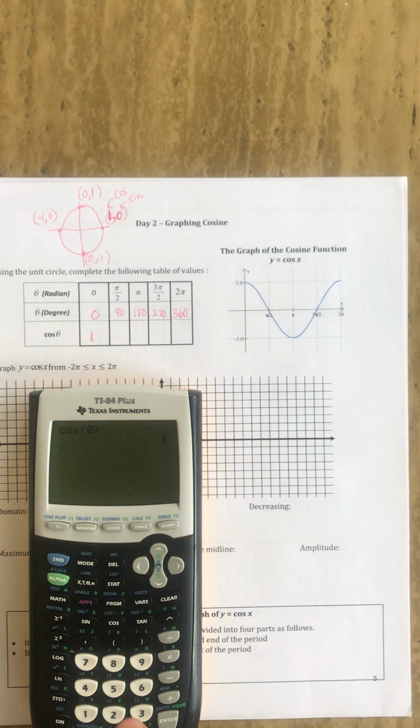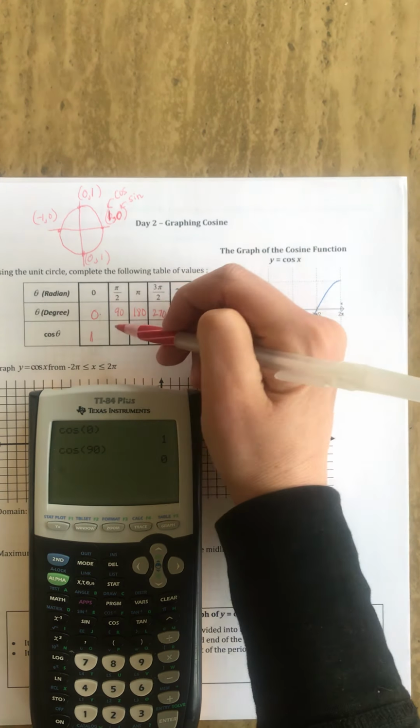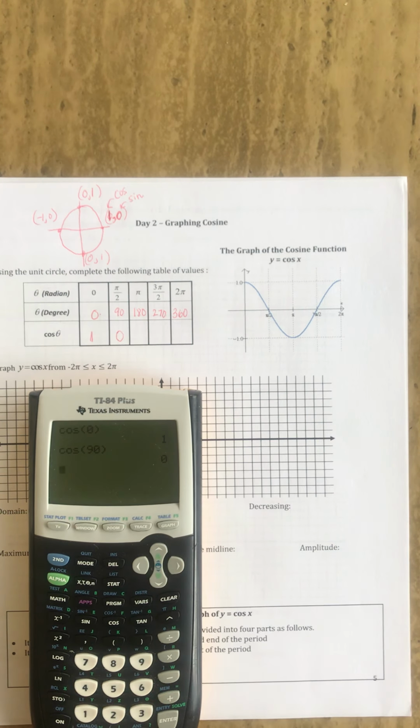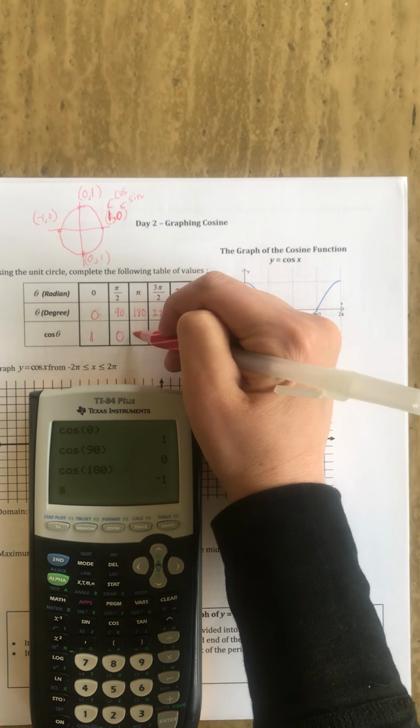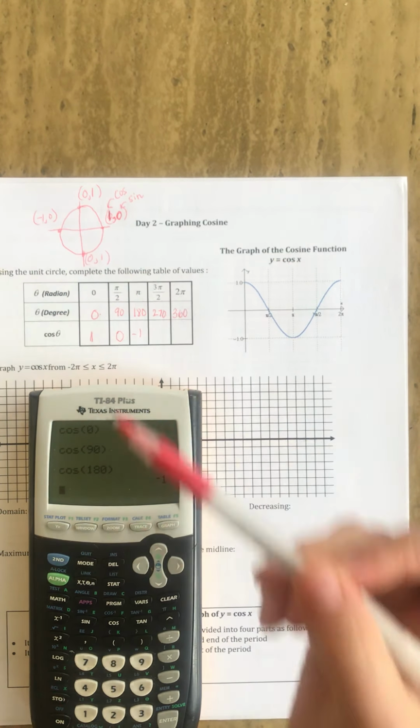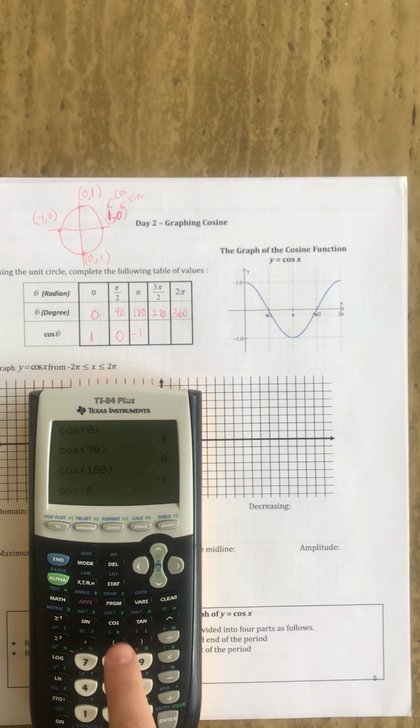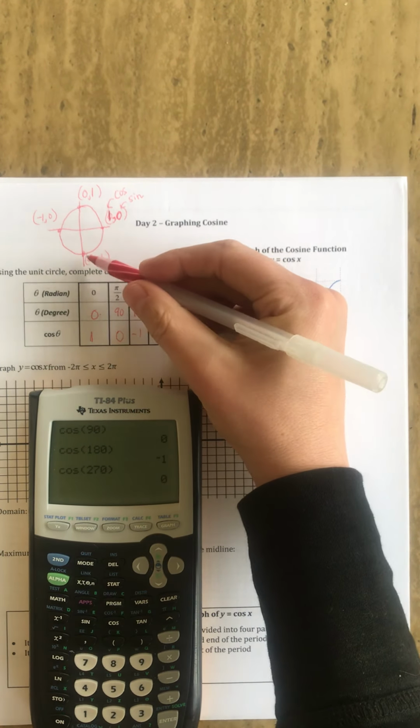Then I want to say, okay, what is the cosine of 90? You can see that that's 0, so forth and so on. You can do cosine of 180. That's negative 1, which you can clearly see there. Cosine of 270, back to 0.